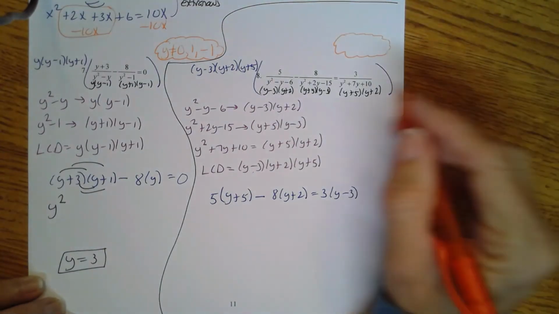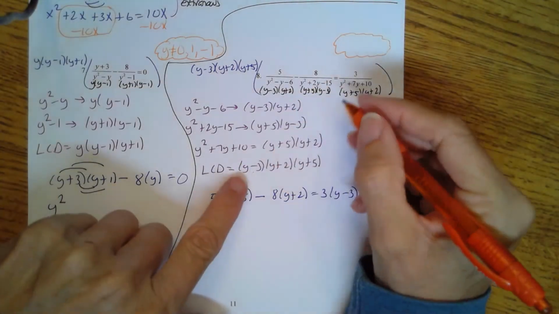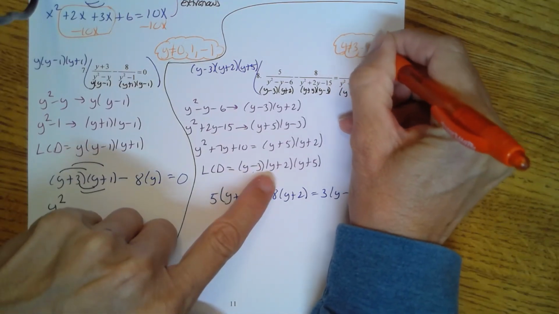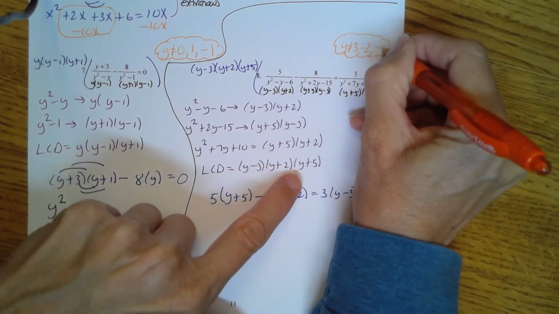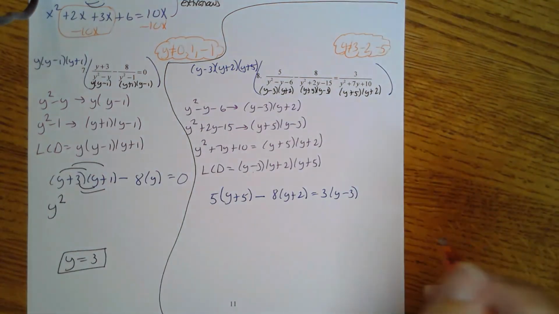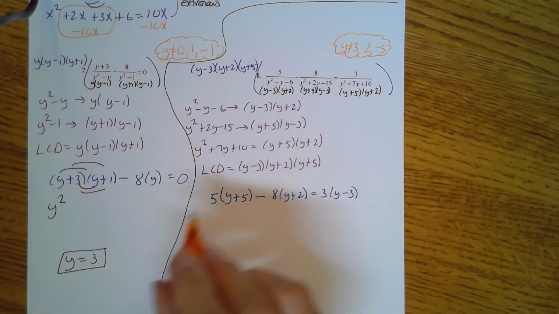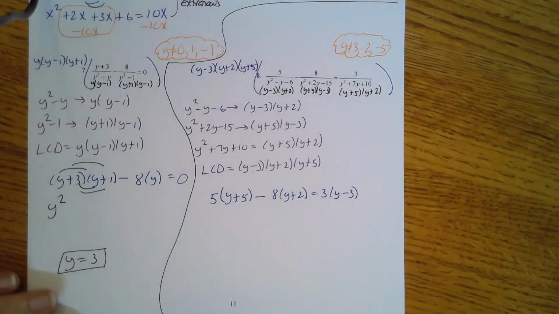Now, what is our thought process? We want to make sure we don't get 0 in any of the denominators, so we would not want y to be 3, we would not want y to be negative 2, and we would not want y to be negative 5. 3 would give me a 0, negative 2 would give me a 0, negative 5 would give me a 0. So let's go and distribute now.